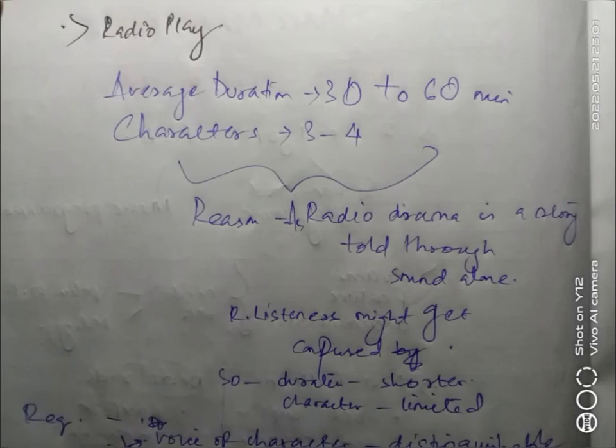Okay, now radio plays, their average duration is 30 minutes to 60 minutes. Characters are 3 to 4, only the characters are very much limited, 3 to 4. Now what is the reason behind limited duration and characters? As we all know, radio drama is a story which is told through sound.